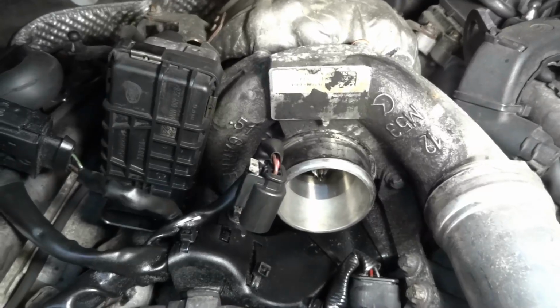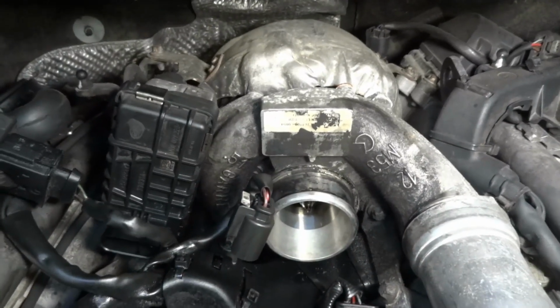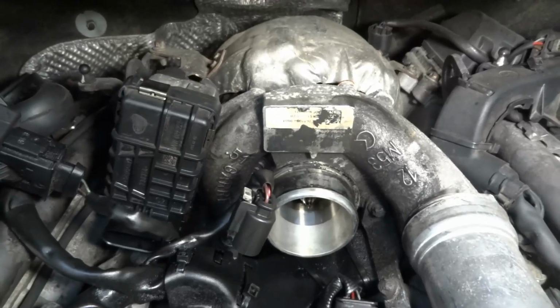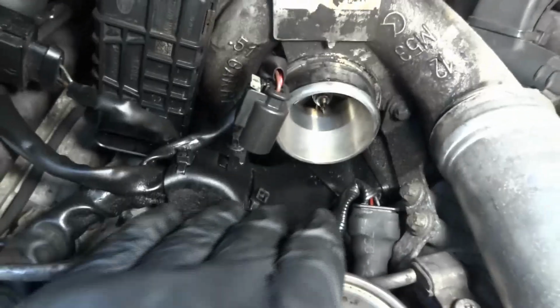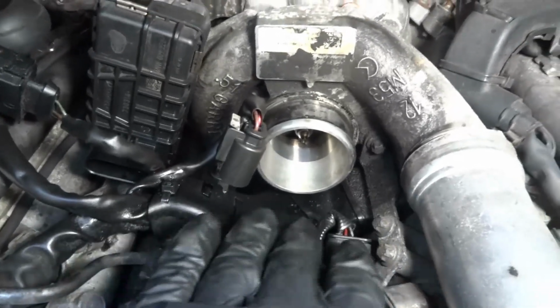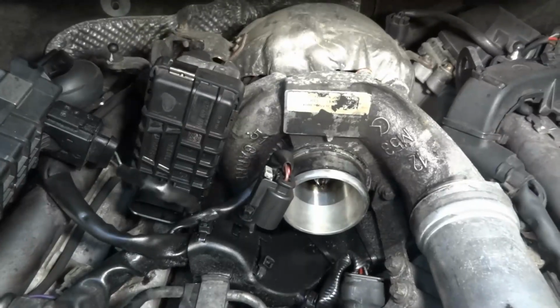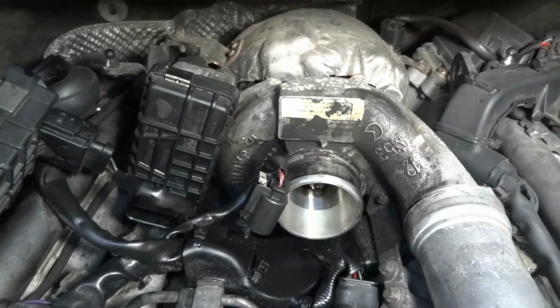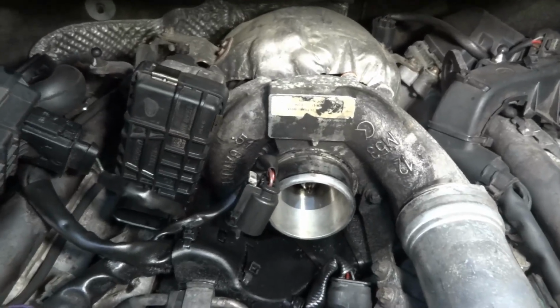The seals in the turbo might be leaking, and that's not good, because if your turbo is leaking oil, that means it's gotta go. You gotta replace it, okay? Now, this area over here is not really wet. I've seen worse. It's not too bad, but it's something to keep in mind. So at some point, this turbo will have to be replaced, okay? But for now, it's not too bad.